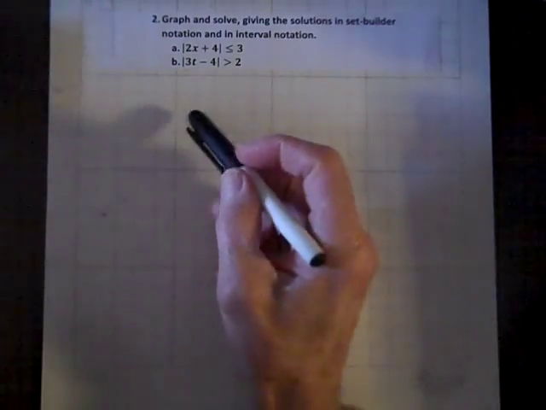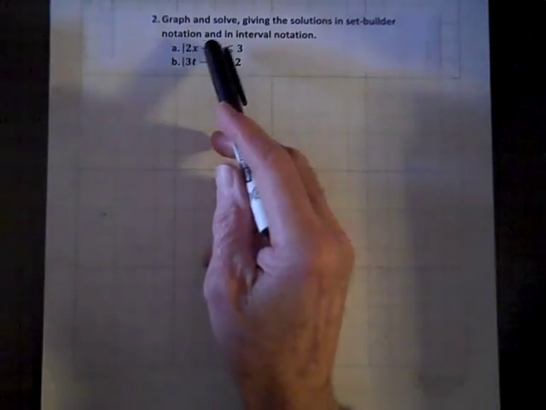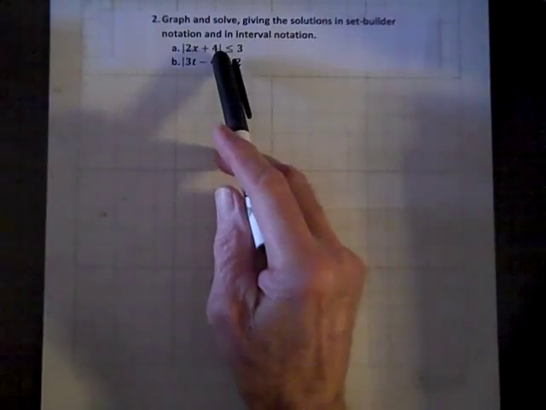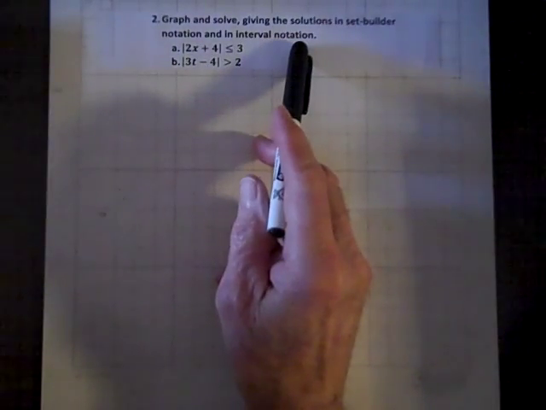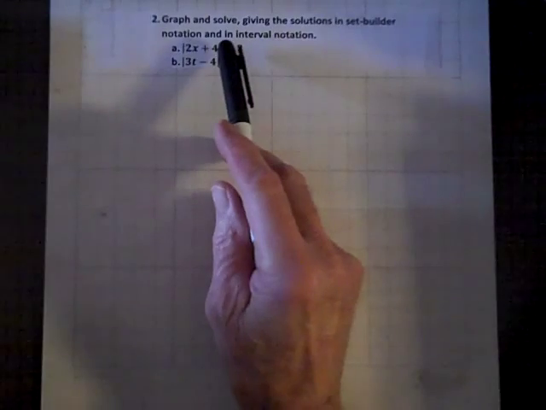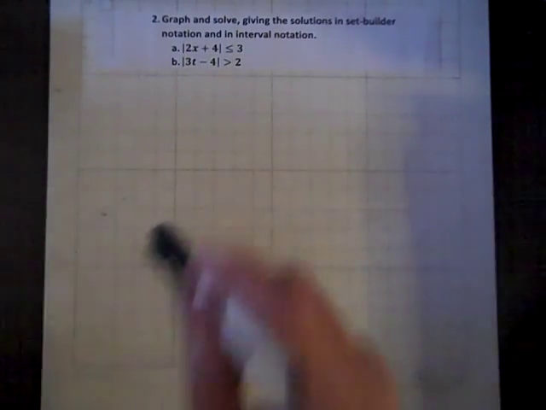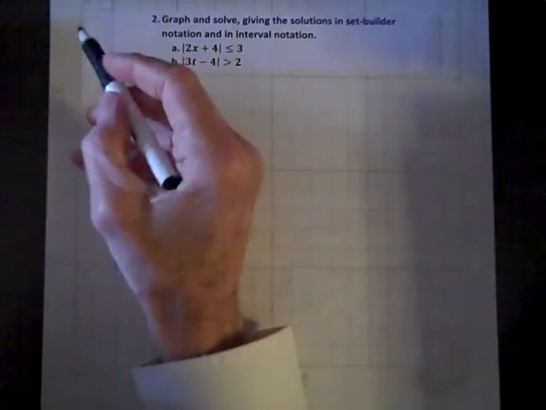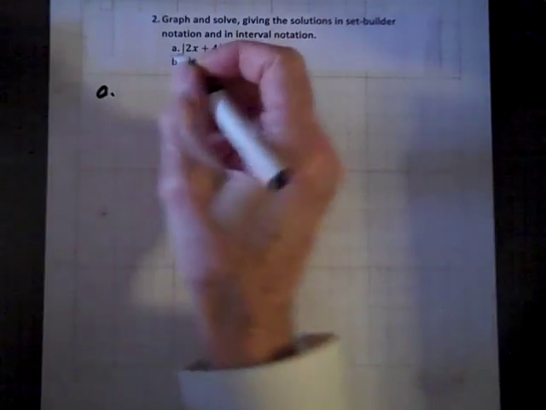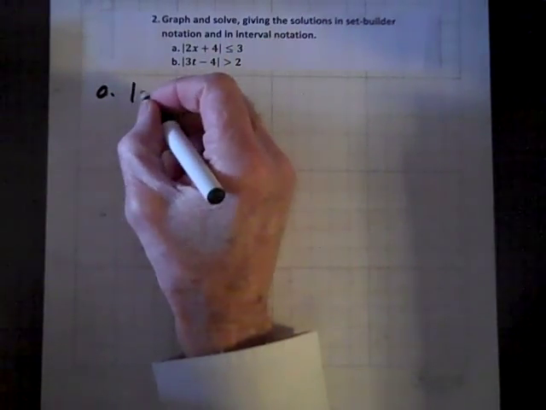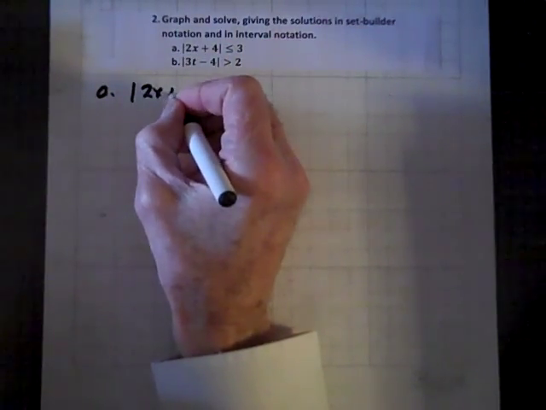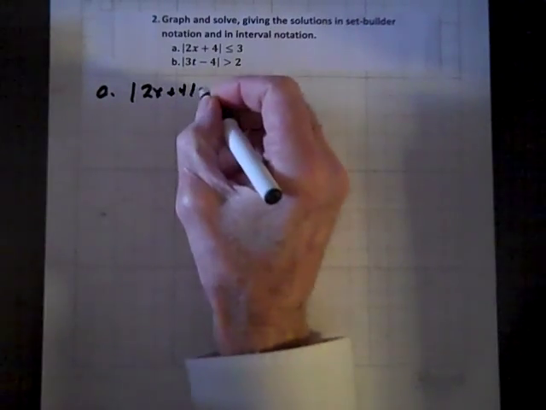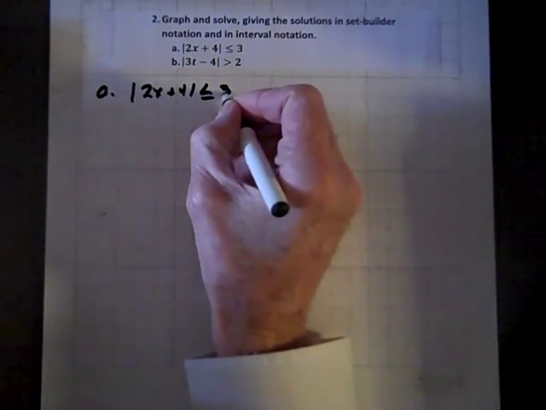So for question 2, we have to graph and solve, giving the solutions in set builder notation and in interval notation, and that's relative to these two inequalities, which involve absolute value. So let's deal with A, and we have the absolute value of 2x plus 4, which is less than or equal to 3.